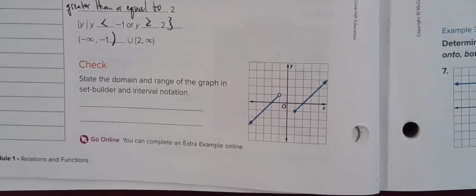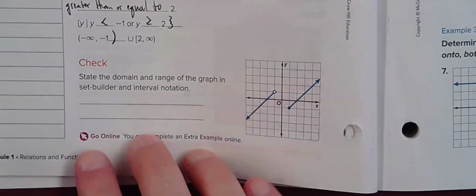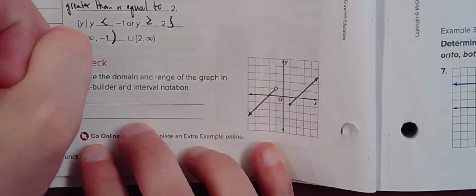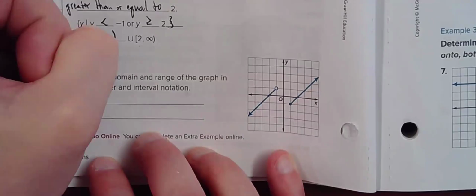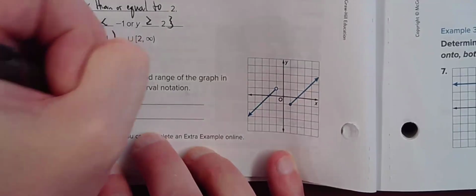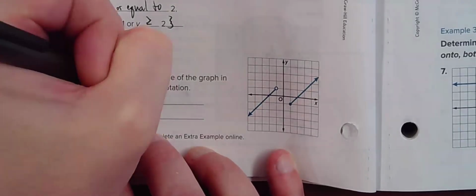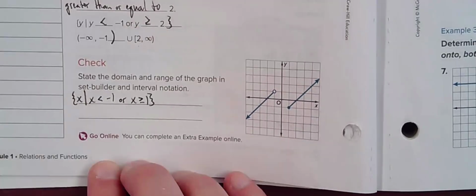Have a look. So our domain would be x is less than -1, or x is greater than or equal to +1. So for set builder notation, we're looking at all values of x such that x is less than -1 or x is greater than or equal to 1. There's the domain in set builder notation.